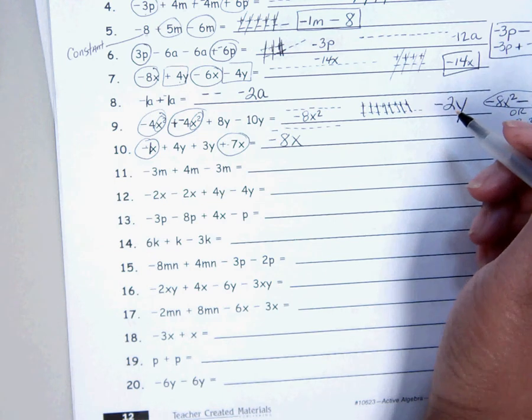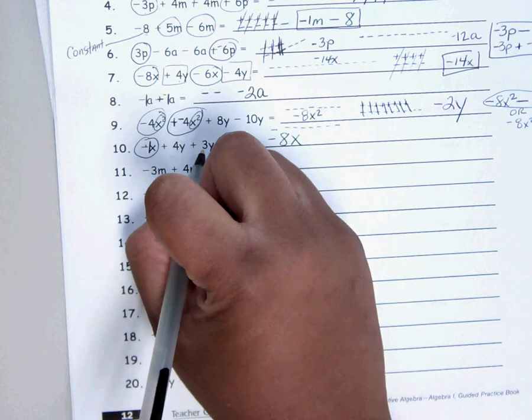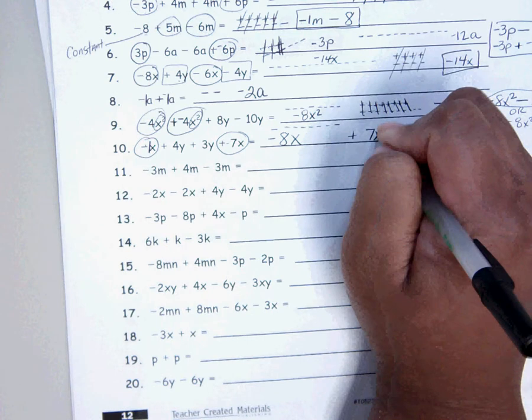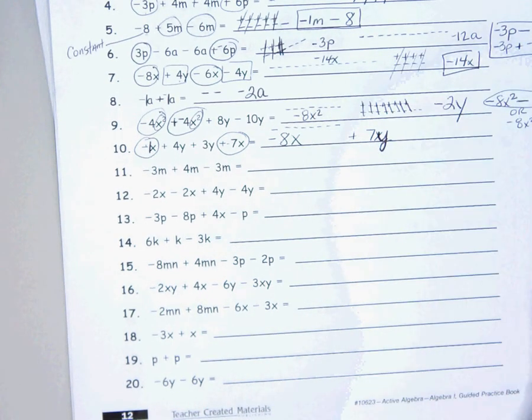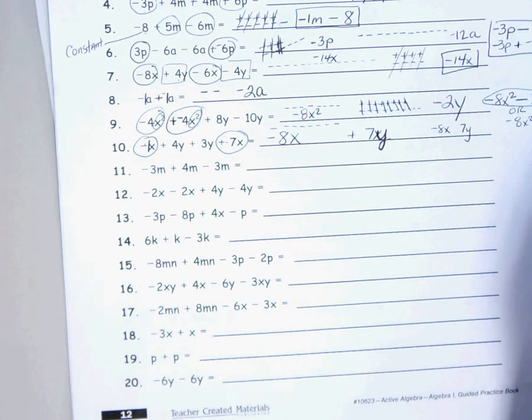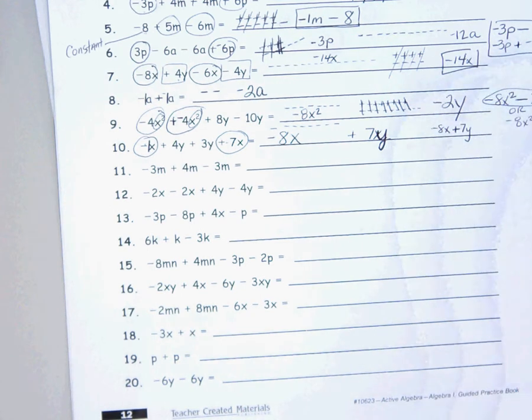So now we're going to do the y family. And it's 4 positive plus 3 positive. That's 7 positives for the y family. Oops, sorry. And now write them together. So negative 8x and a positive 7y. When you write the positive 7y behind something, since it's positive, you have to put a plus sign.